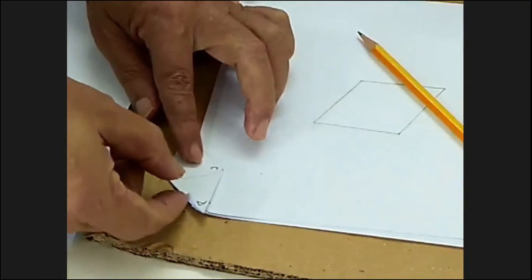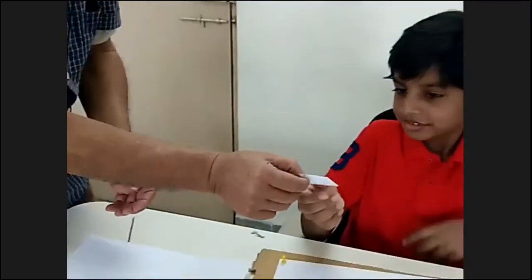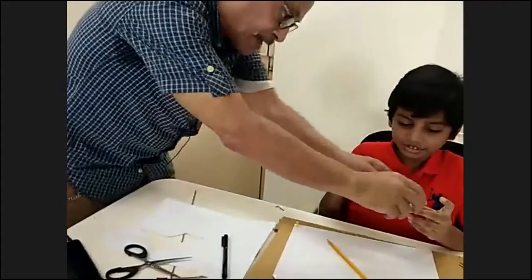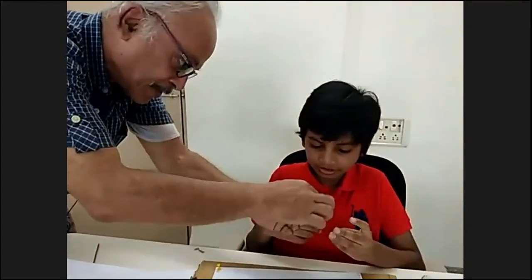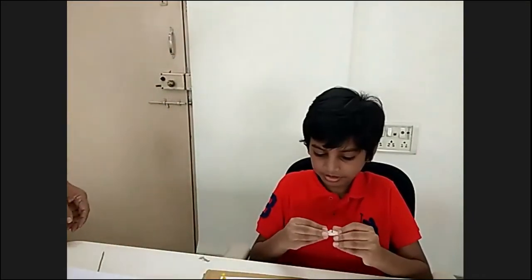And I want you now to divide the angle A into two equal parts. How can you do it? I will fold it. No, I want to divide this angle here into two equal parts. Okay?